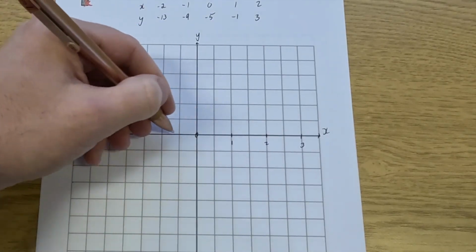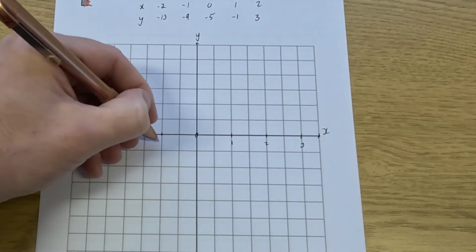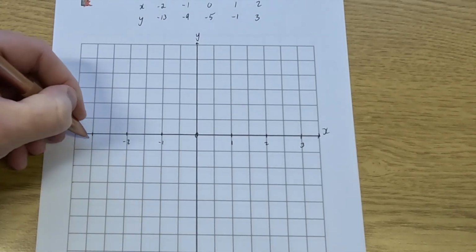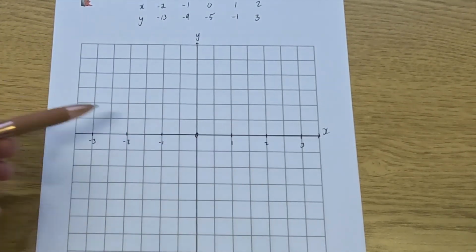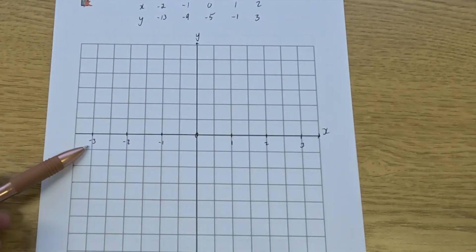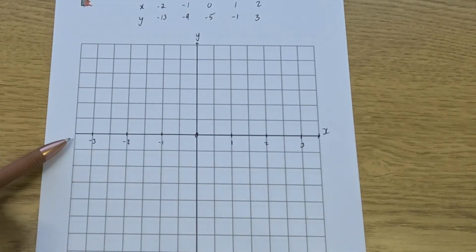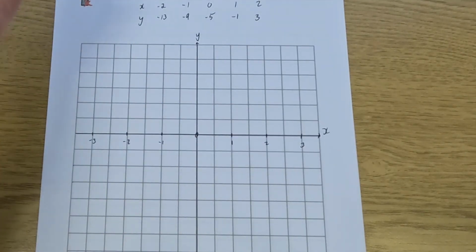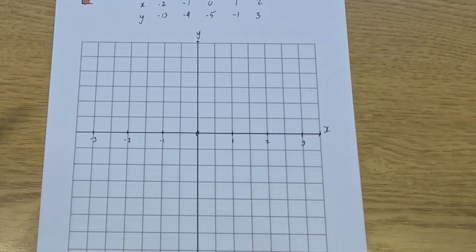And then if we go across to the left, 2 boxes would be negative 1. Going across 2 squares would be negative 2. And going across another 2 squares would be negative 3. So we've covered at least from negative 2 to 2. Here we've actually got from negative 3 to 3, actually a bit more, negative 3.5 to 3.5, but we've got the negative 2 and 2 that we need to have in this question. Okay, now let's look at our y-axis.